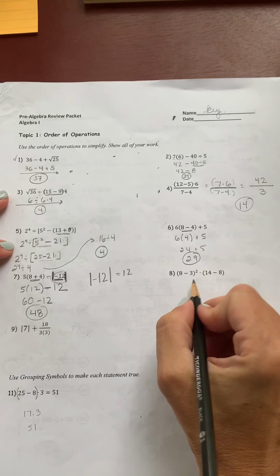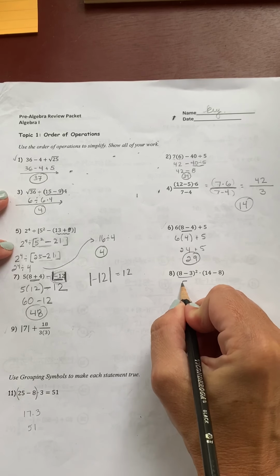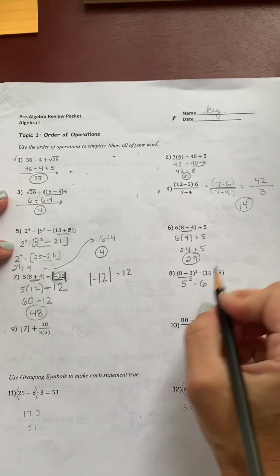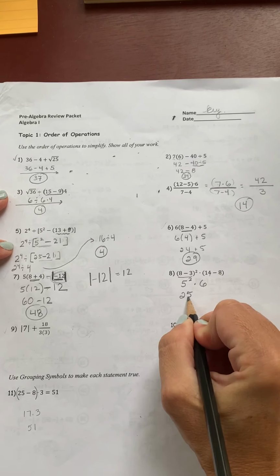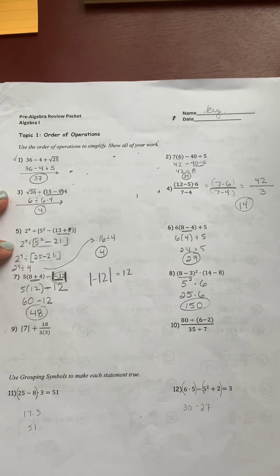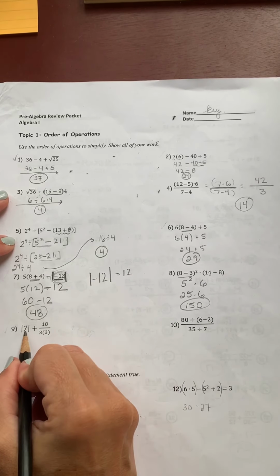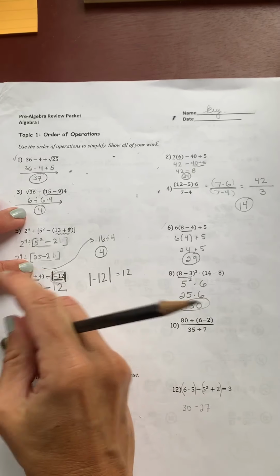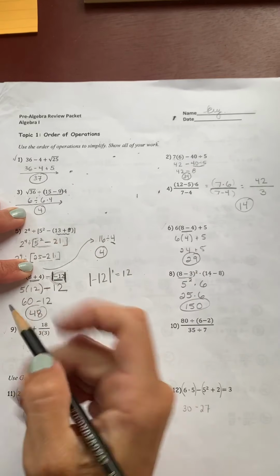All right, number 8, grouping symbols. So 8 minus 5 is 3, that's squared, times 14 minus 8, I'll do that one too, that's 6. Exponents next, 25 times 6, 150. All right, over here, absolute value of 7 is not negative 7, that would be wrong. The absolute value of 7 is 7.